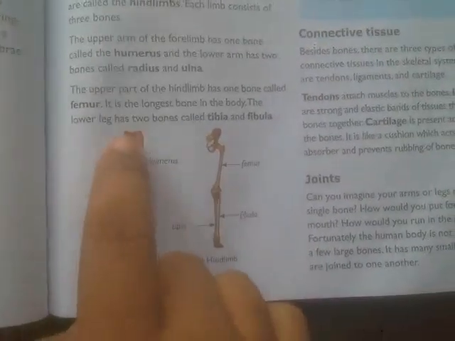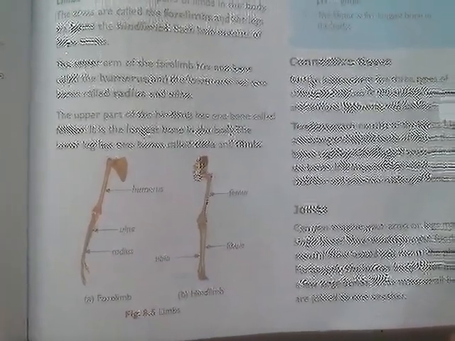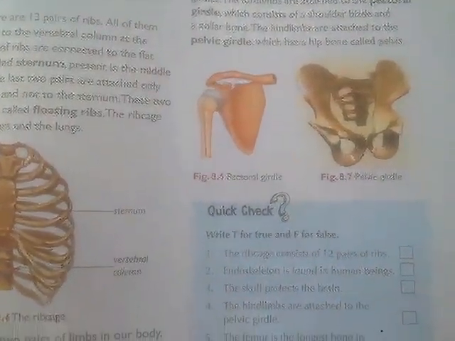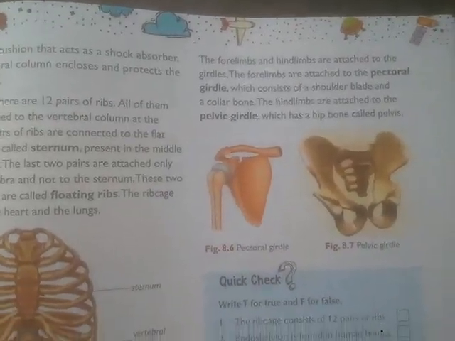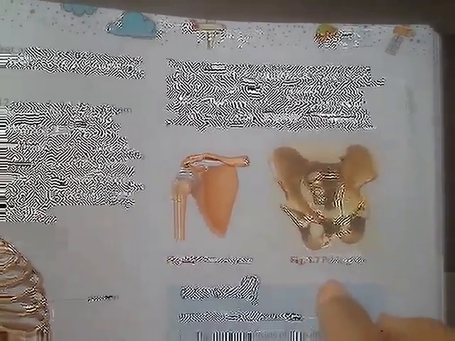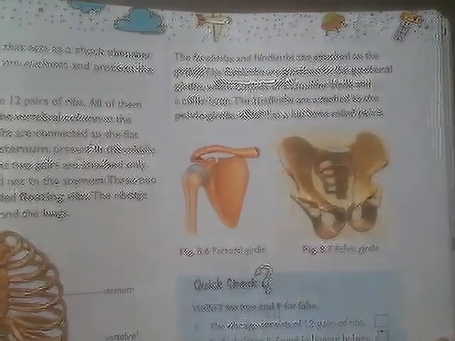Now these parts are connected to another part which helps in movement. First of all, your forelimb is connected to the pectoral girdle, and your hind limb is connected to the pelvic girdle.